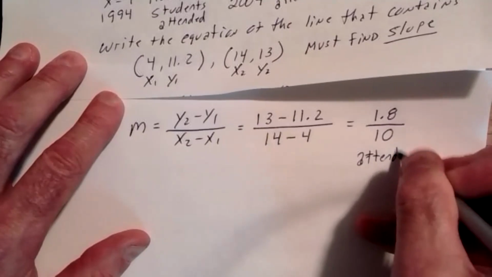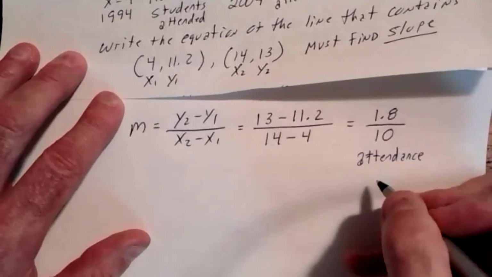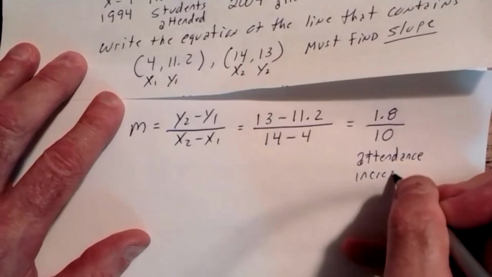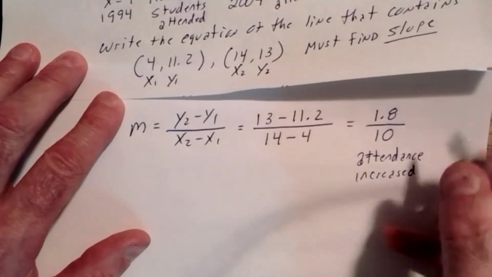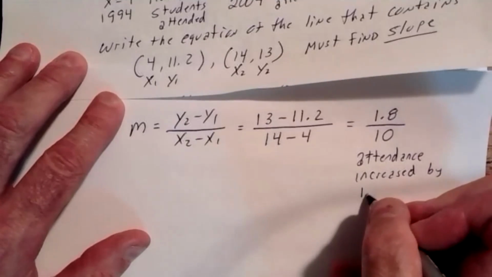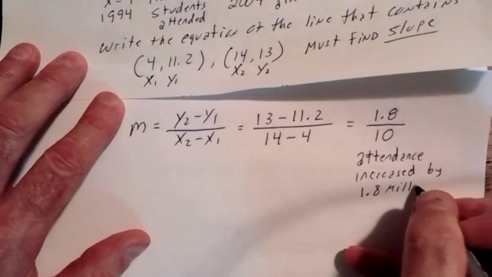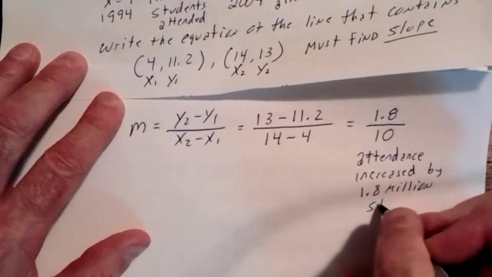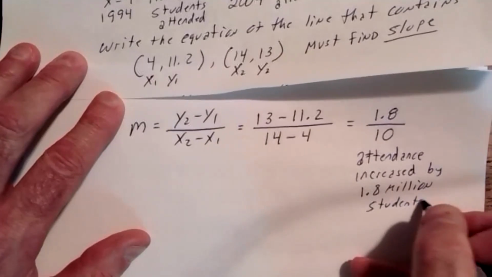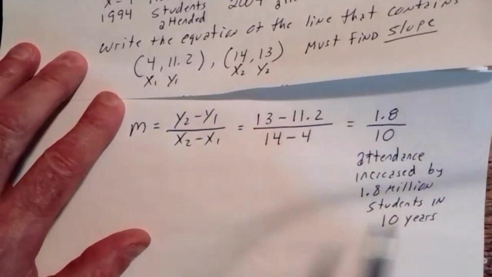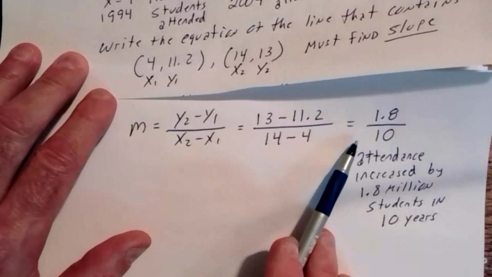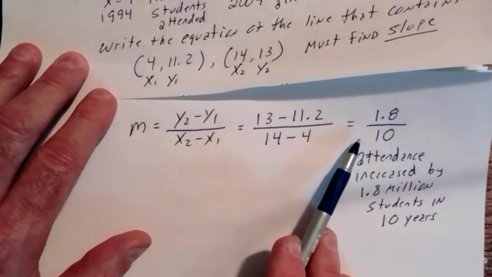This is so important. I'm going to take the time to write this out. Attendance increased by 1.8 million students in how many years? In 10 years. This is the rate of increase, ladies and gentlemen, in which students are attending public colleges. The rate of increase is 1.8 million students per every 10 years.